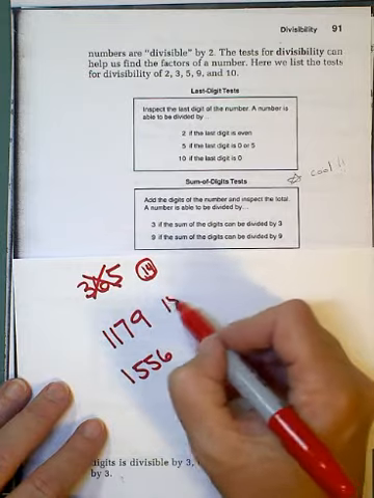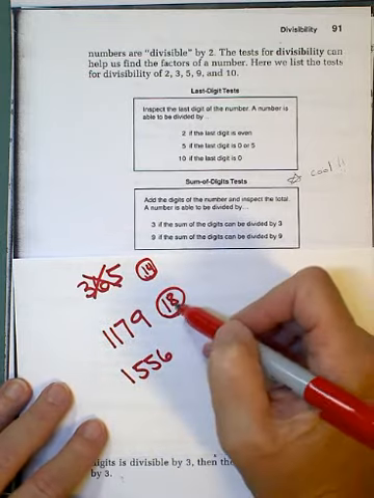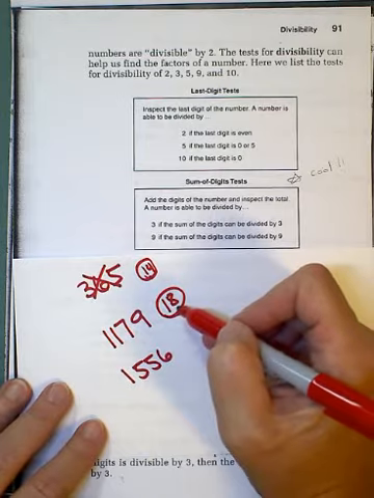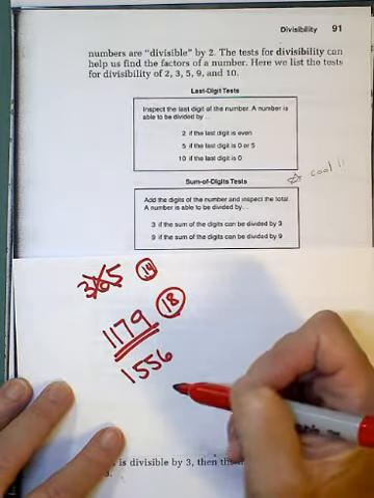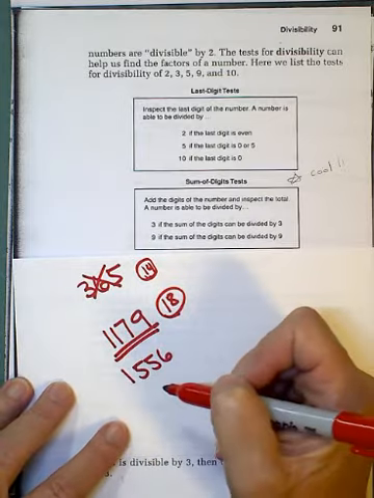Ask yourself, is 18 divisible by 3? Yes, it is. 3 times 6 equals 18. Therefore, this number is divisible evenly by 3. Let's prove it.